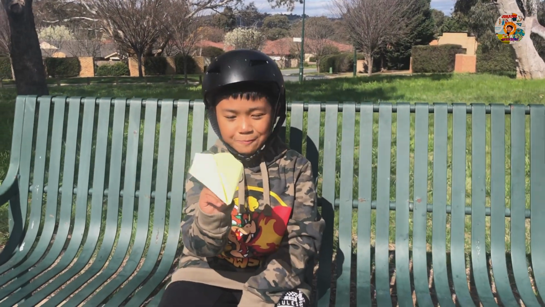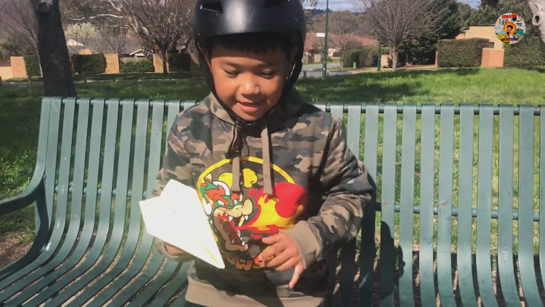Here is one of our paper airplanes. Let's test it out.